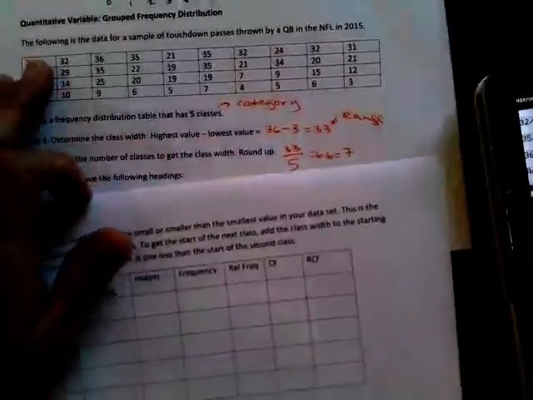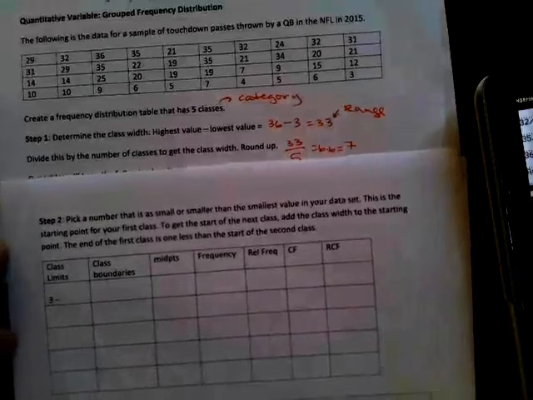Let's see, where's my next page? Oh, limits and boundaries. Okay, so here we go. Let's see if we can get all of this to show up on the same screen. Okay, here we go.